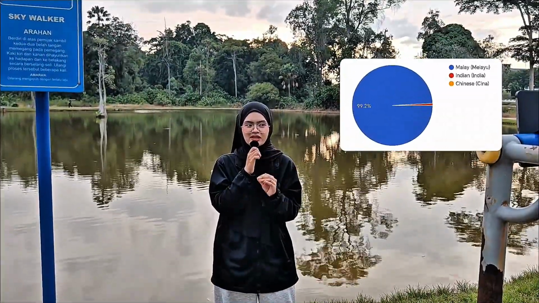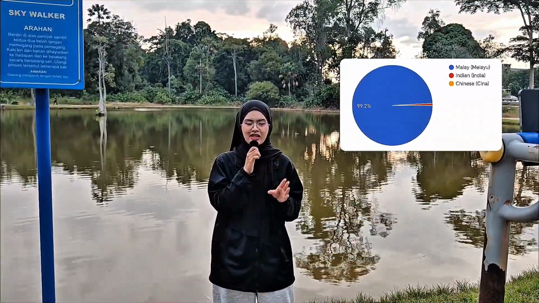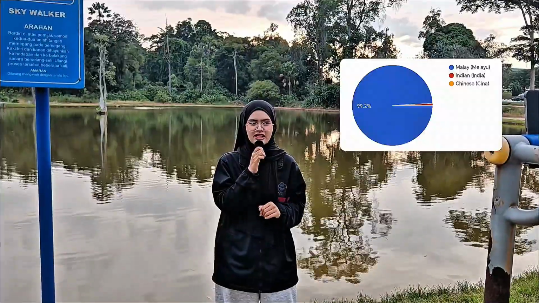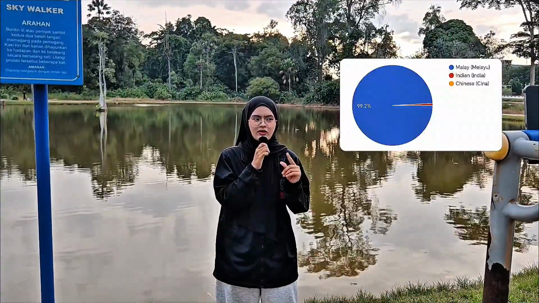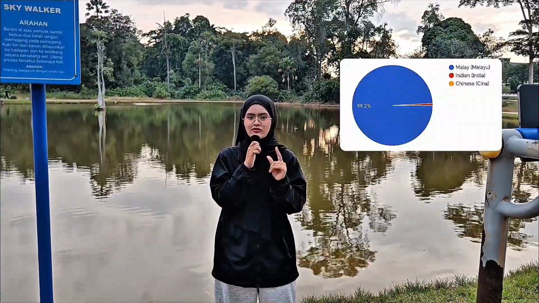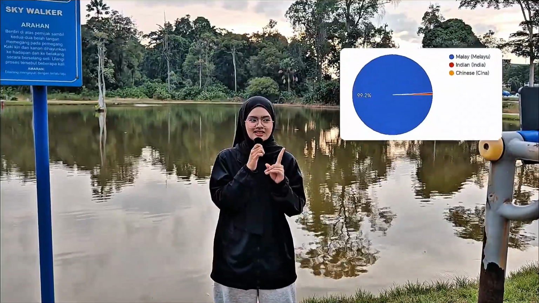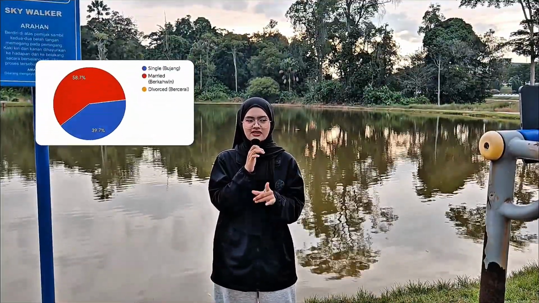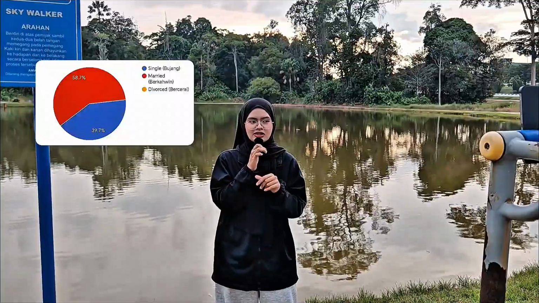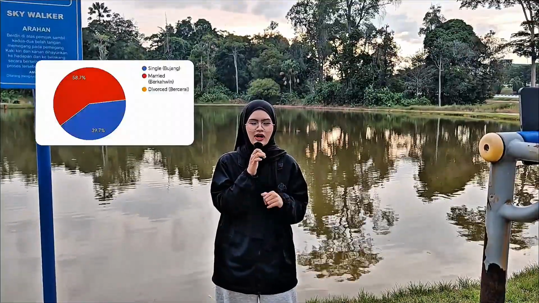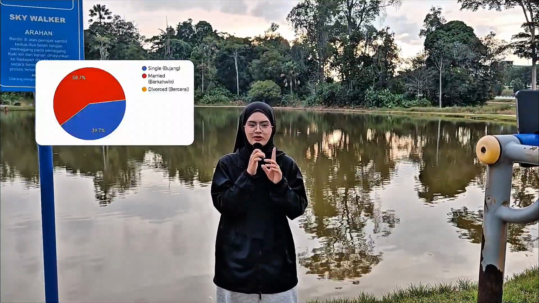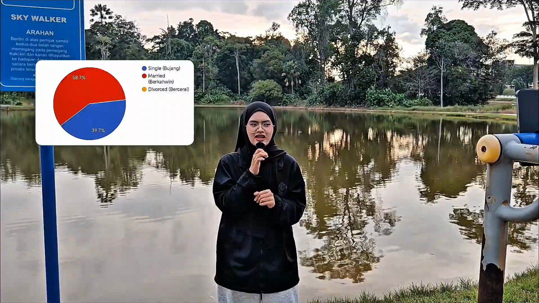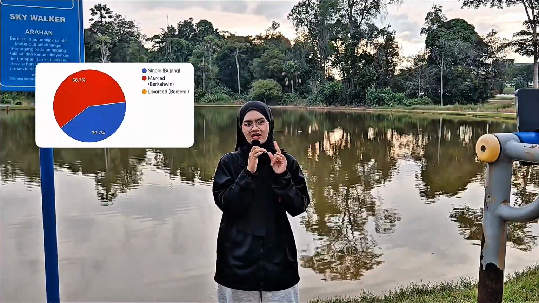For race, the respondents were predominantly Malay, making up 99.2% of the sample, with only a very small number of respondents from other races. Lastly, regarding marital status, 60.83% of the respondents were single, whilst 39.17% were married. There were no divorced respondents in this study.